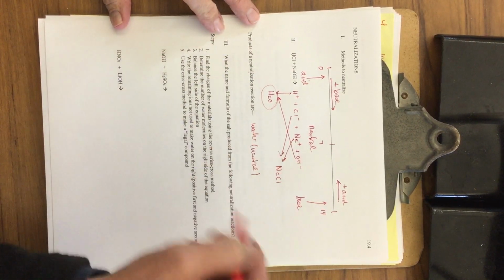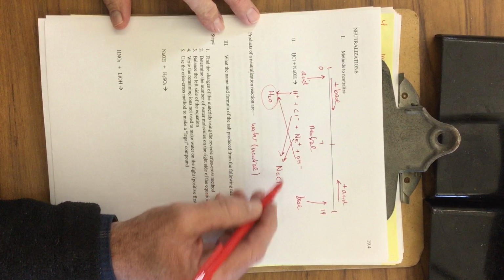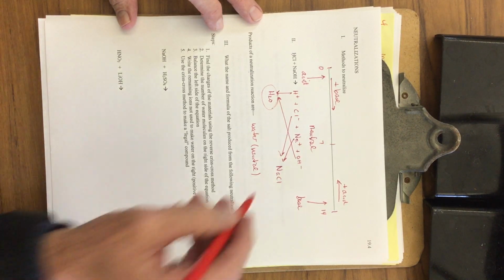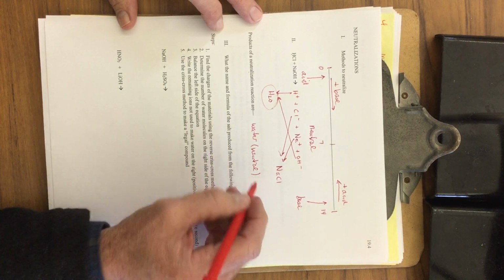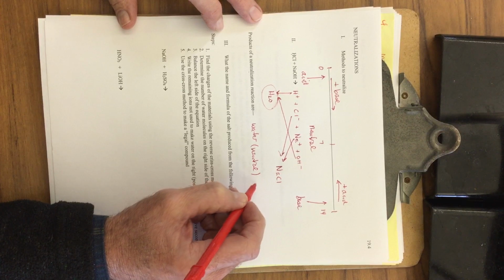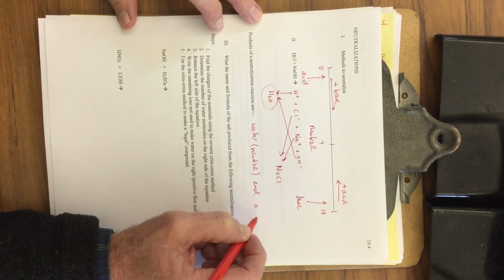But when you combine an acid and a base, the resulting compound, like calcium chloride or magnesium chloride or calcium iodide or calcium fluoride, magnesium iodide, any of those things actually are called a salt. So the two products of a neutralization reaction are water and a salt, not just table salt, but a salt. There are many different salts.